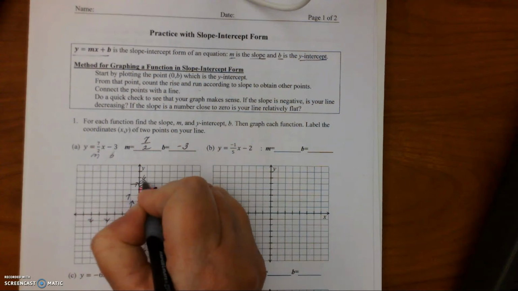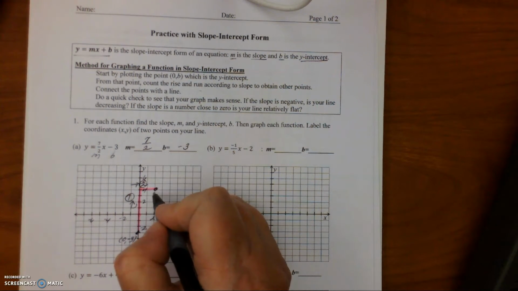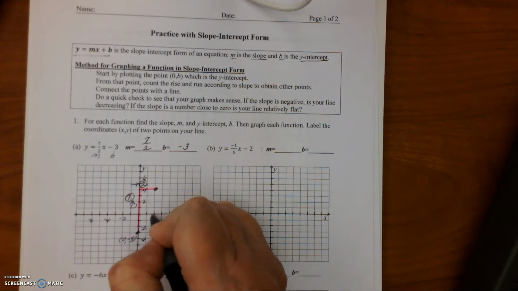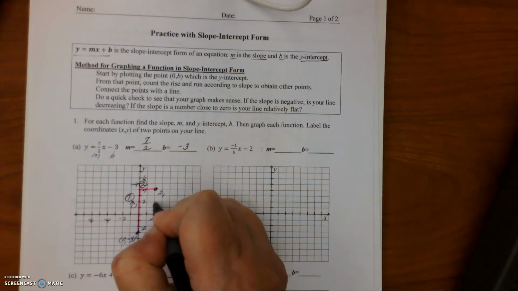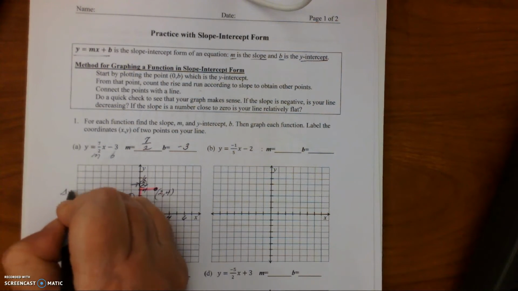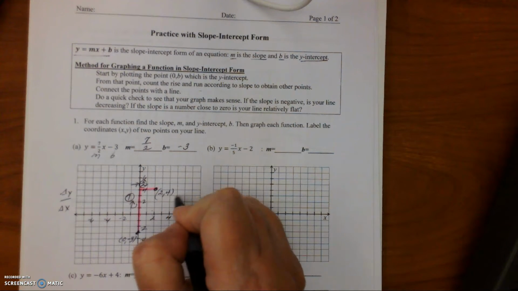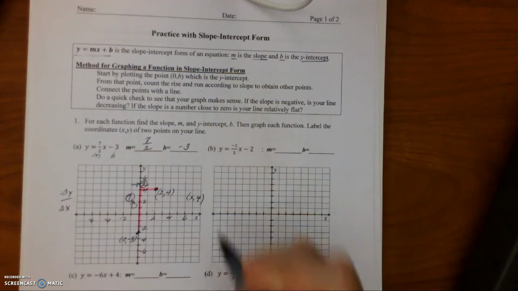I'm going to circle these so you don't get them mixed up with the labeling of the axis. So this is 2, 1, 2, 3, 4. Because while you draw the slope, it's change over y, change over x. The coordinates are x and y.